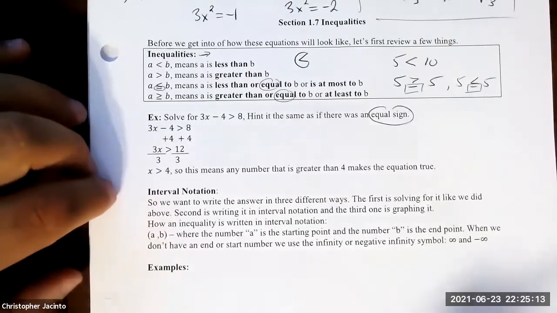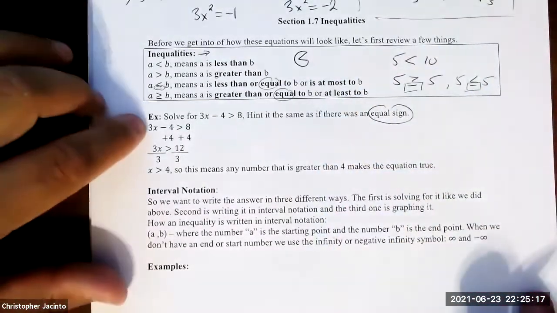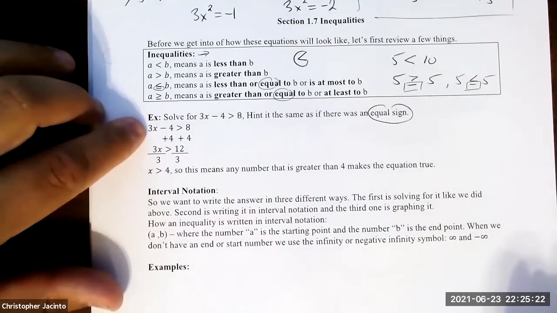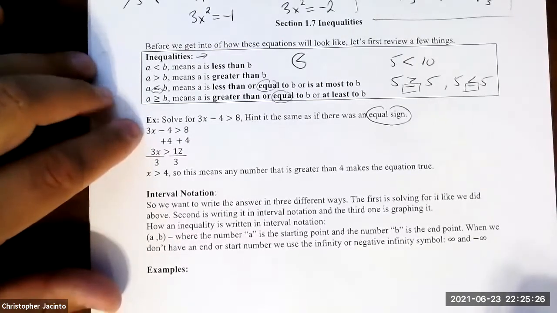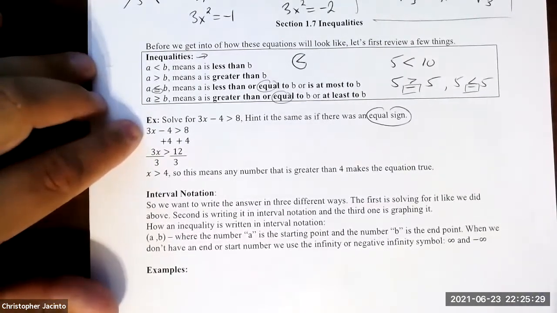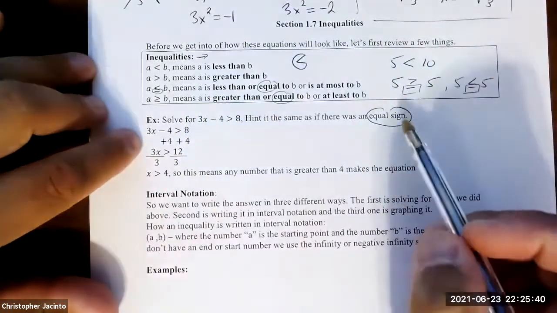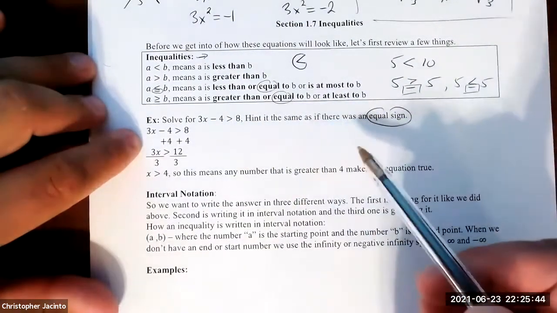What that means is x has to be bigger than 4 to make this true. So if I go back over here, say I want to solve for this, x could be 5, 10, 20, but nothing smaller than 4 to make this a true statement. So when it comes to solving inequalities, all we're trying to figure out is what is the smallest x can be, or what is the biggest x can be, depending on the situation we're in. Okay. Now, the only difference between an inequality and an equal sign is one key difference.